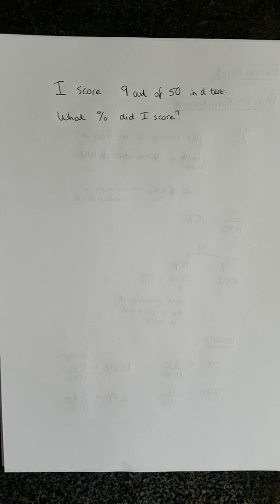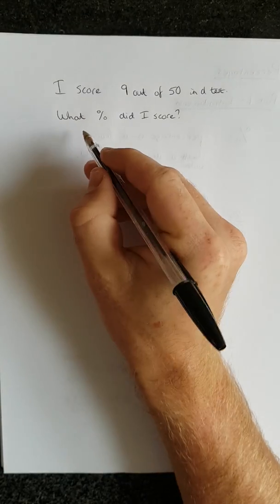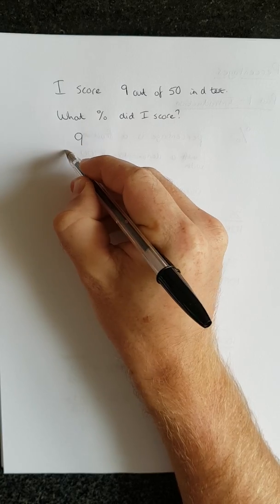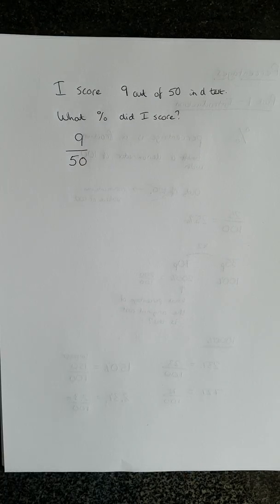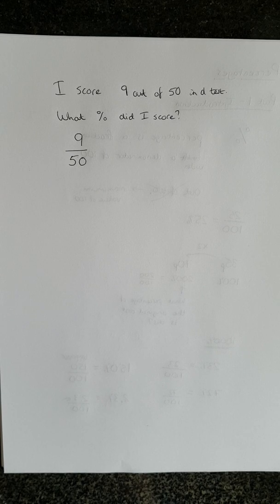Now, how do we think this one through? 9 out of 50. Let's write that as a fraction. Okay. That's not a percentage. Why is it not a percentage? That's right, because the denominator is not 100.